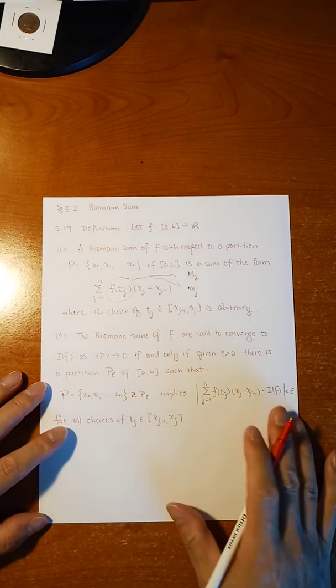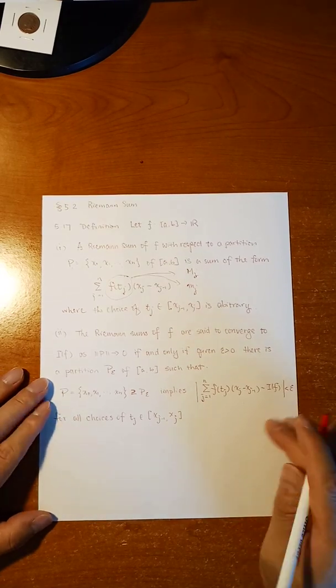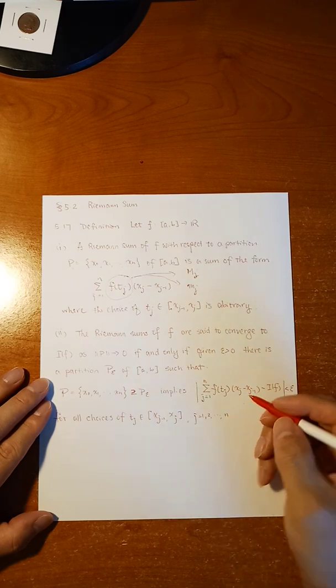So you can choose whatever sample point. This absolute value of difference is always less than epsilon. Here j is from 1 to n.